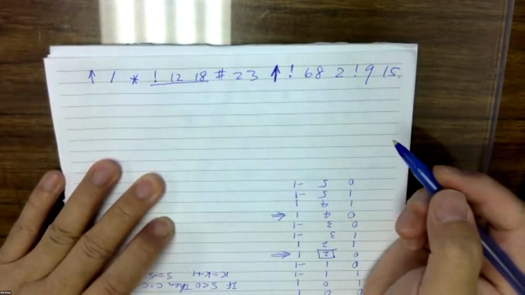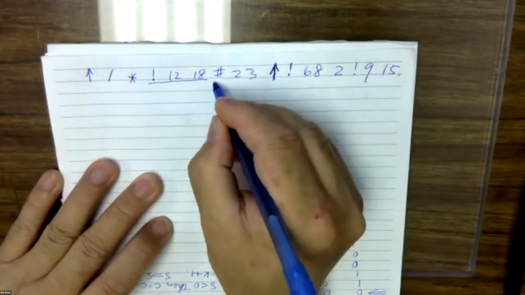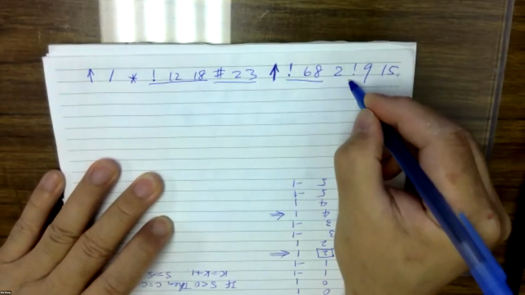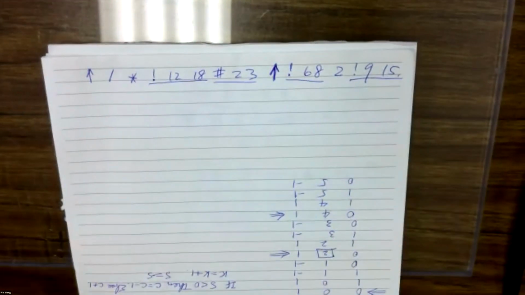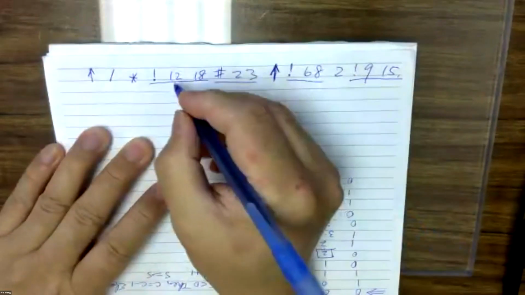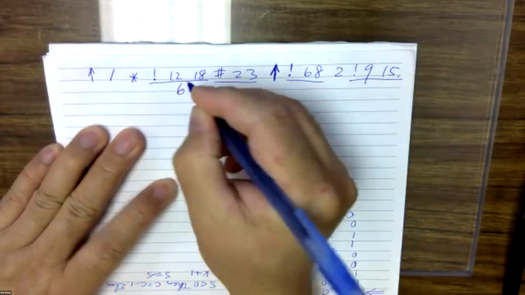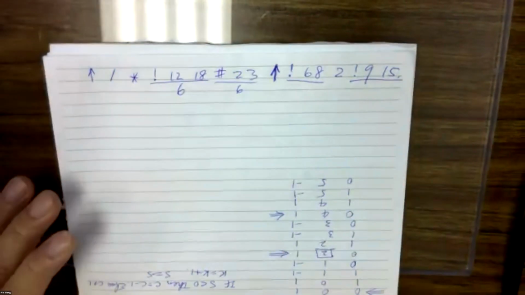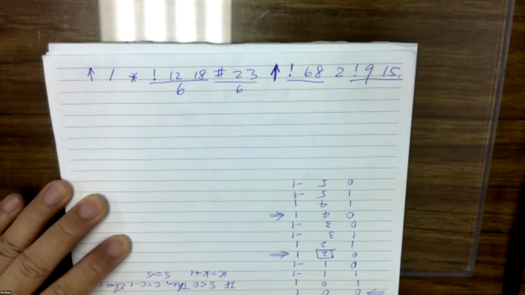This, and this, and this. We just look at it and we don't have to literally do it one step at a time. We can do multiple of them at a time. This is 6, and this is also 6.